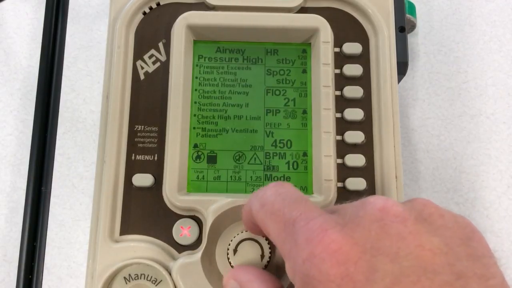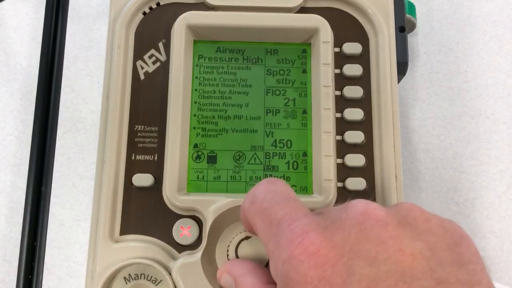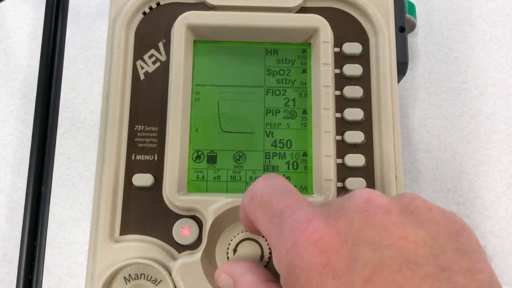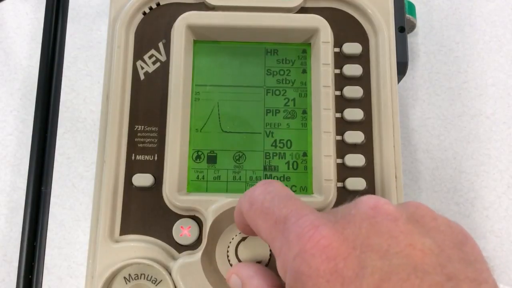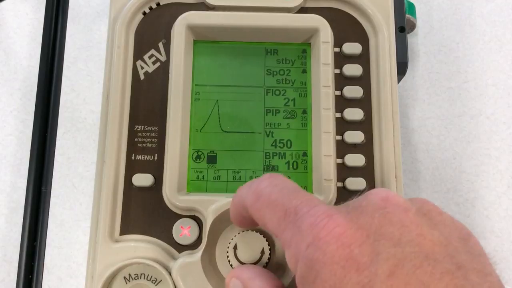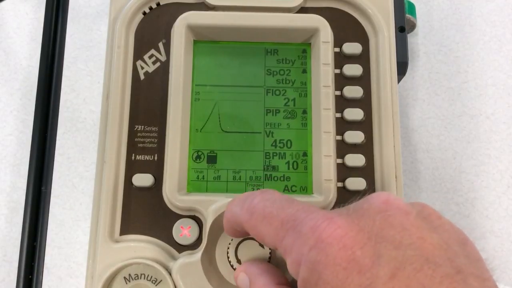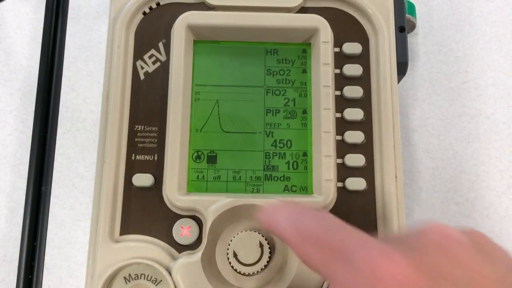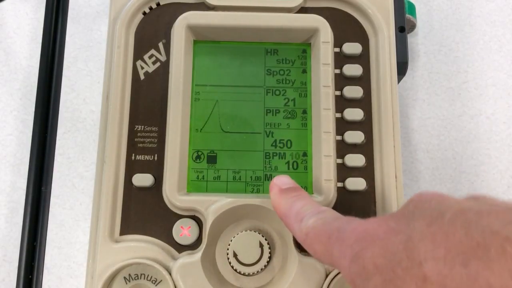Let's turn that to, I could go to 1 to 5. Let's see, it goes up to 1 to 2... it goes all the way up to 1... Wow, it's way higher than I ever needed. So I'm going to turn it back down. I'm going to go to 1 to 5 and see if I can get a little bit longer IE ratio there. So 1 to 5 for my bronchoconstricted patients.